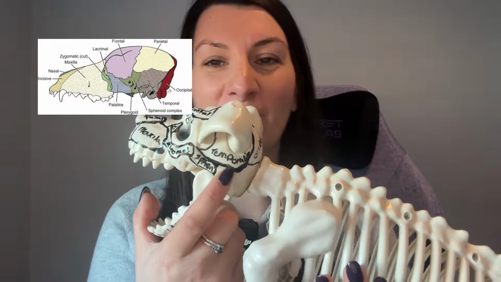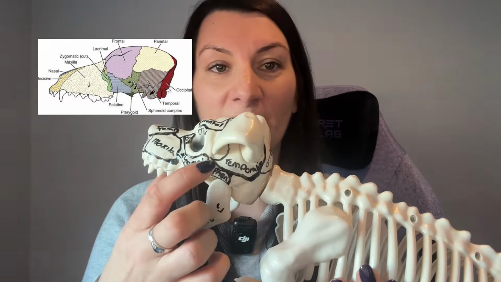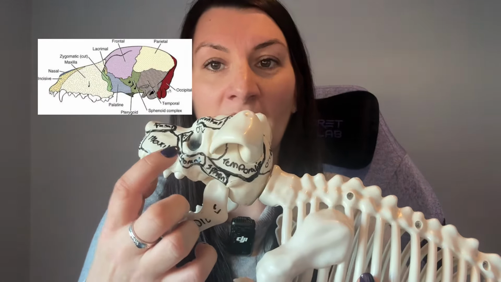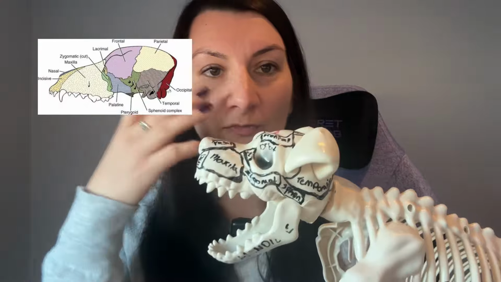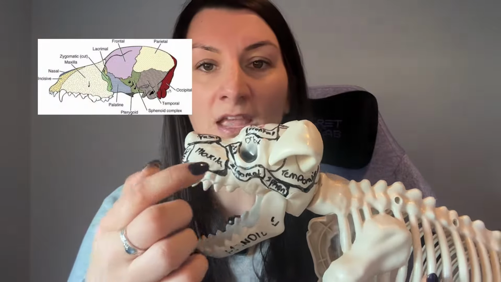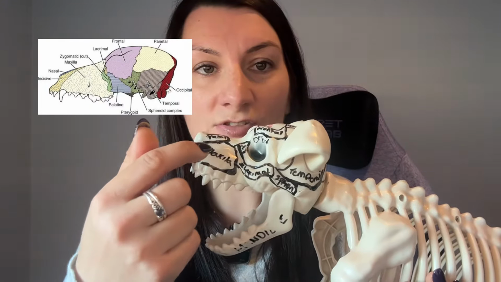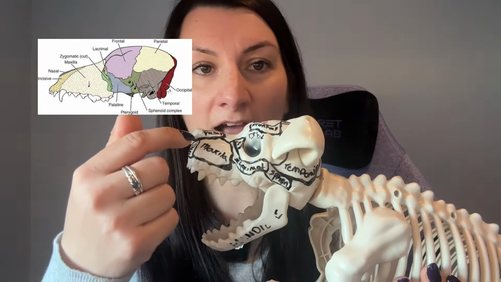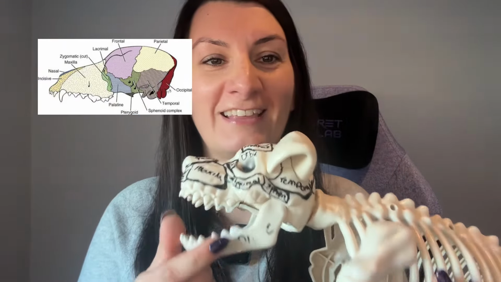So we have the temporal bone, the sphenoid complex that goes into the zygomatic arch across here. We have the orbit, which is where the eye sits. We have the lacrimal bone just underneath that, often where our tear ducts sit. And then we have the maxilla, which is essentially the big part of the upper jaw. Then we go into the nasal bone that sits at the top here, and then the incisive bone at the front. And then we have, which I've rubbed off with my fingers, the mandible, which is the lower jaw.